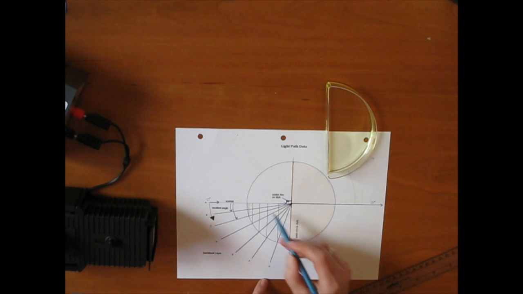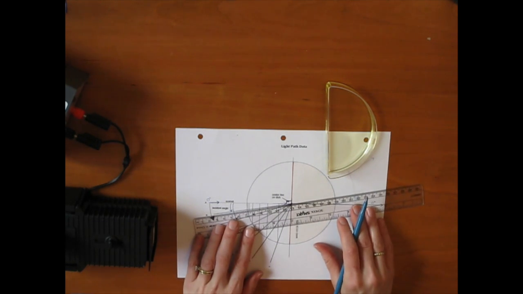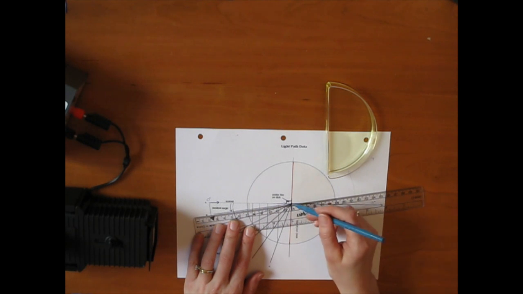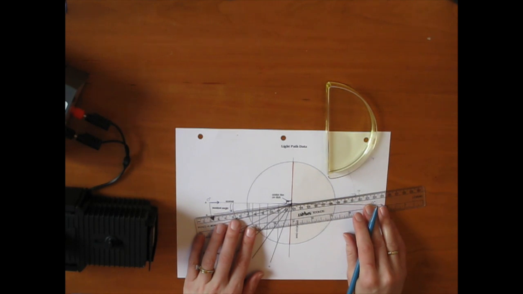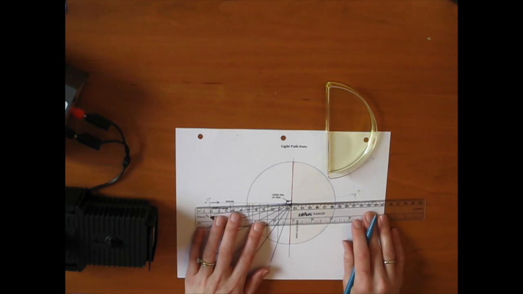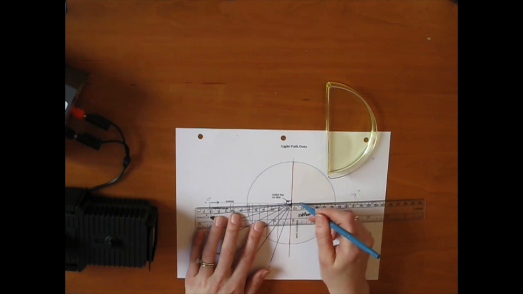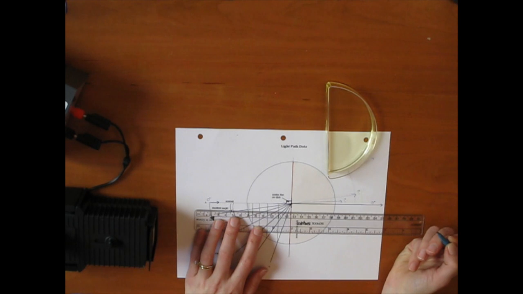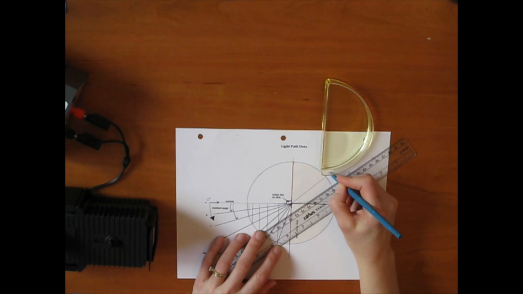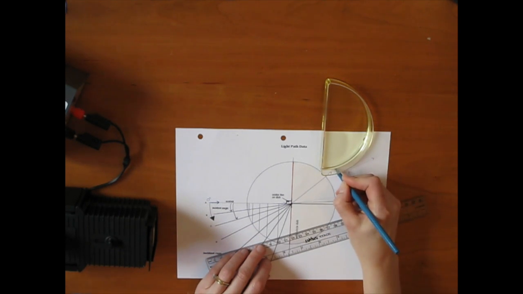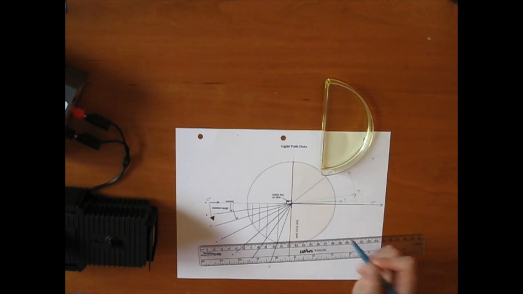Do you expect light ray B to just continue in the same direction? Do you think light ray B will come out like this, same exact angle that it came in at? Or do you think it will bend and go maybe closer to the normal? Or do you think it will bend the other way and go farther from the normal? So that's one thing we want to look at, is what happens to this outgoing angle. Is it always equal to the incoming angle, or is it smaller or bigger?